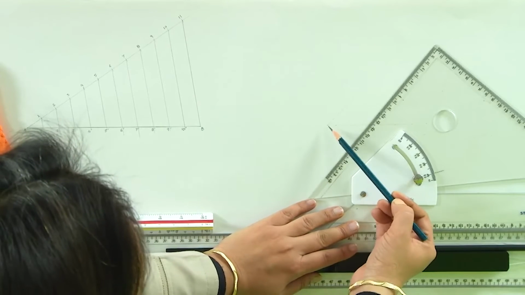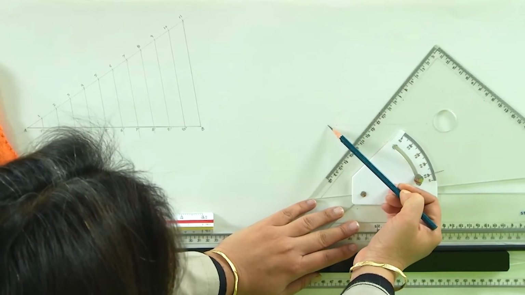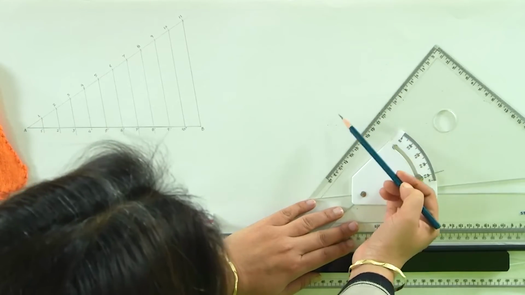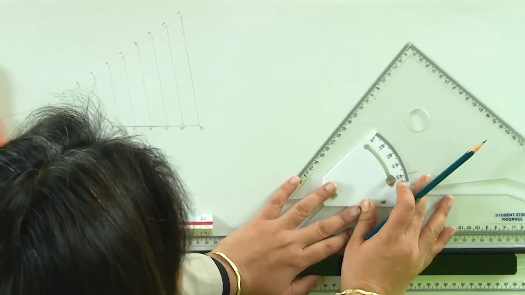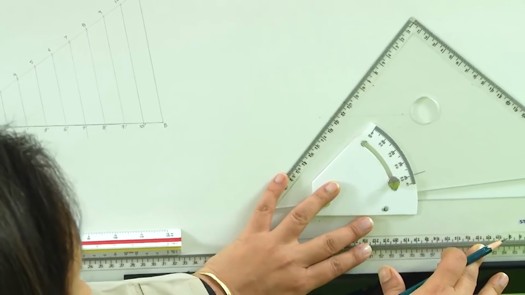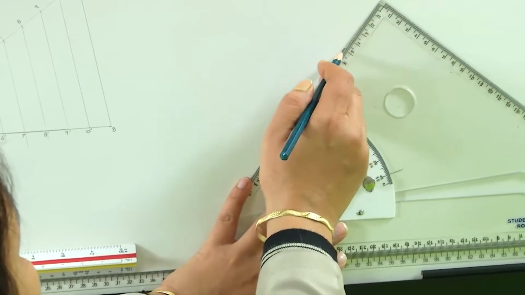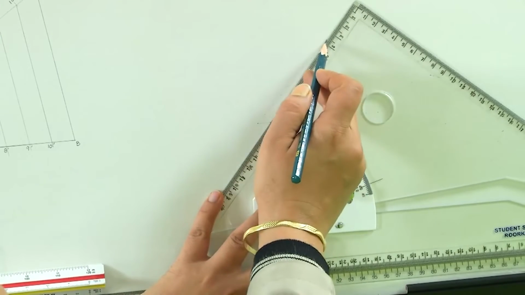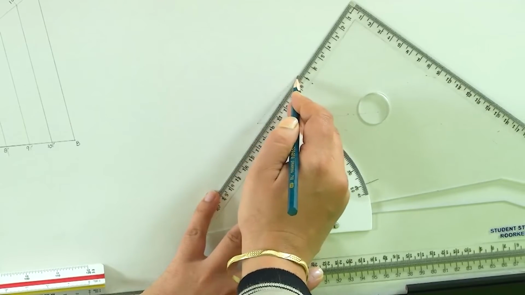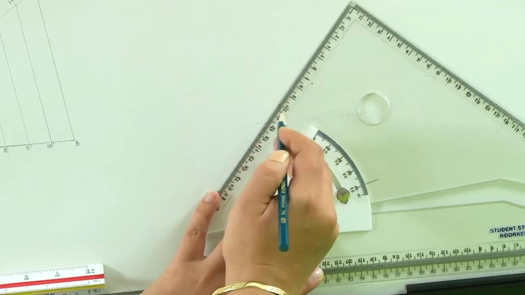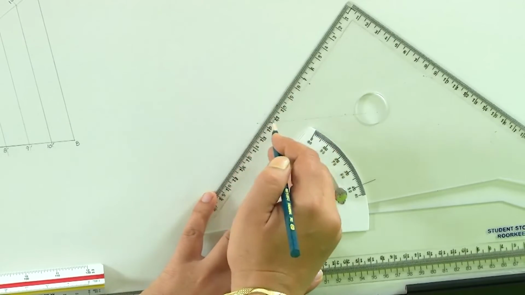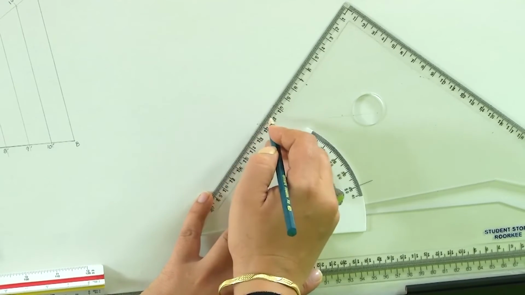So, what I have done is drawn a line at an acute angle from this given line, and then I have drawn 10 equal divisions on that, and now I am connecting the last mark with this point, and we will just draw parallel lines from these points onto this first division.